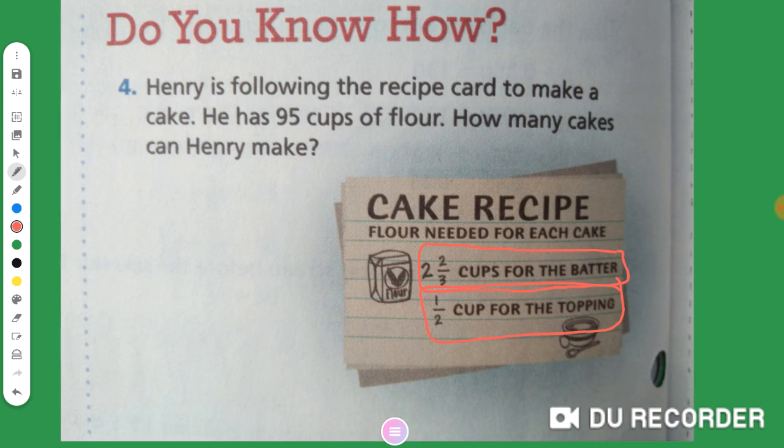Okay, so I need how much? I need 2 and 2 over 3 plus half a cup of flour for each cake. And I want to consume all the 95 cups. How can I write it as an equation? Mentally, if I want to do it, I will add 2 and 2 over 3 plus half. How many times will I add? 1, 2, 3, 4, 5, until I reach 95, but I don't know when exactly.